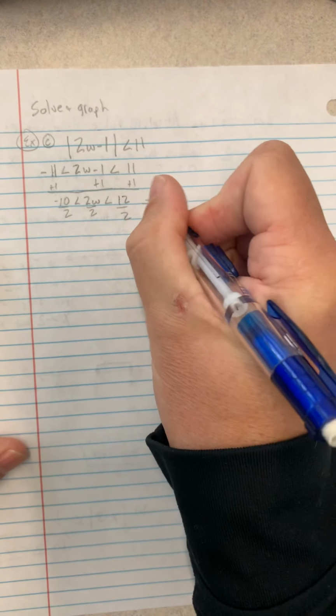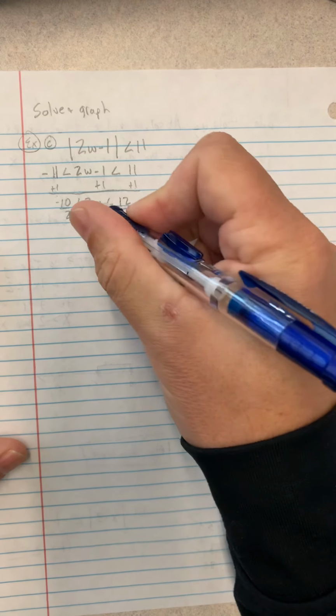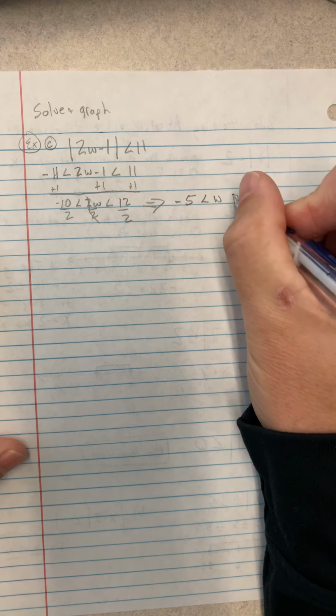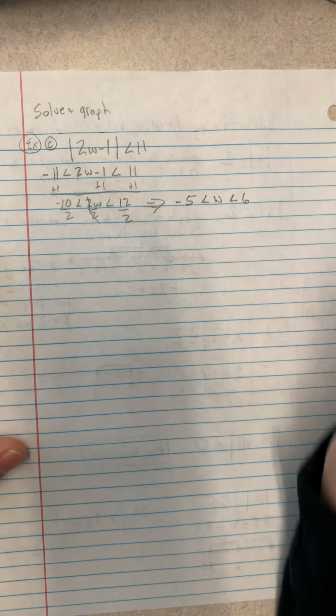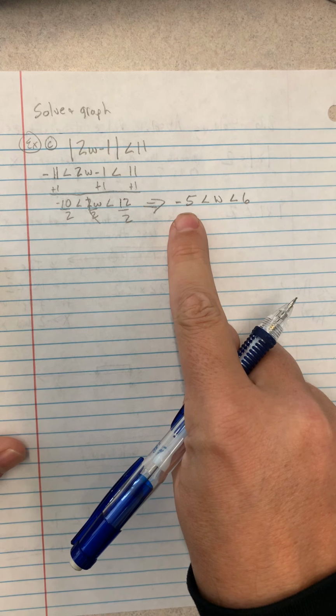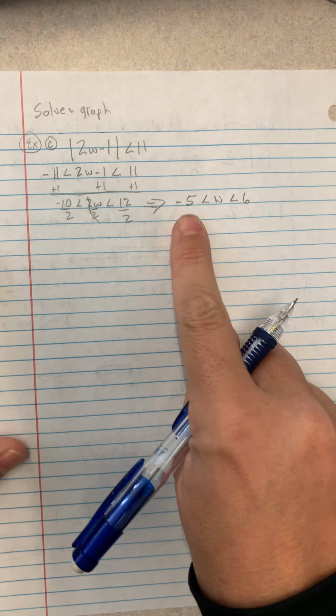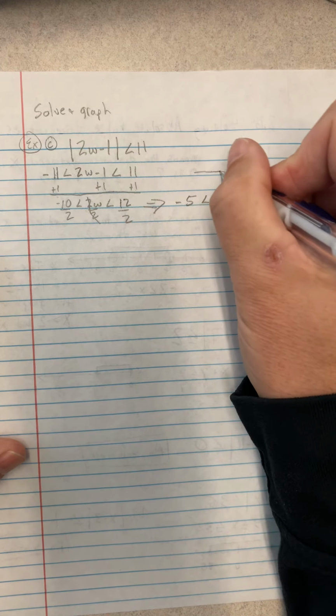And that leaves me with, over here, I'm going to write it over here, -5 is less than w is less than 12 halves, or 12 divided by 2, which is 6. This is ordered because my smaller numbers are on the left, my arrows are pointing to the left. I'm going to graph it.